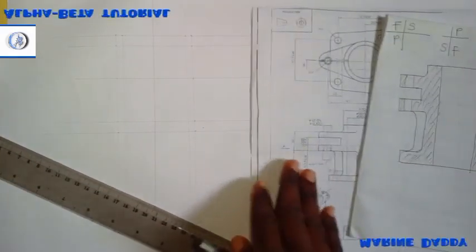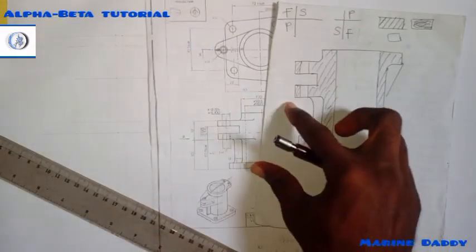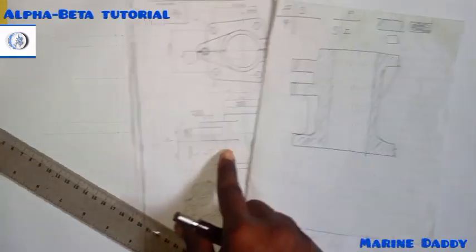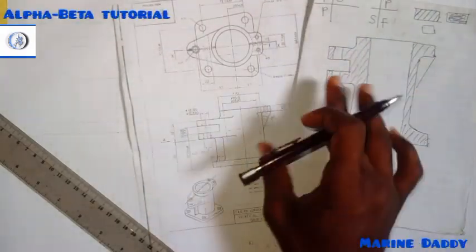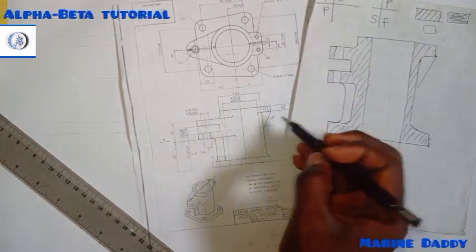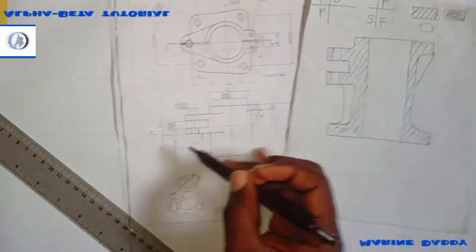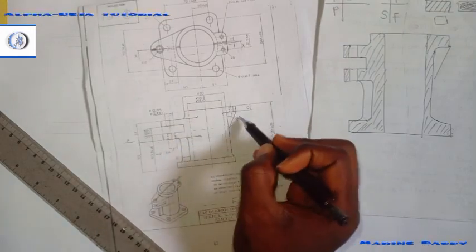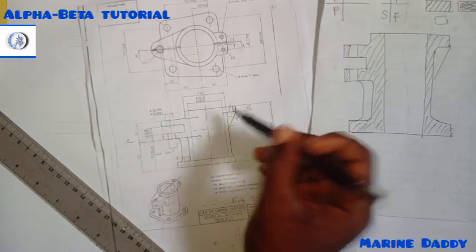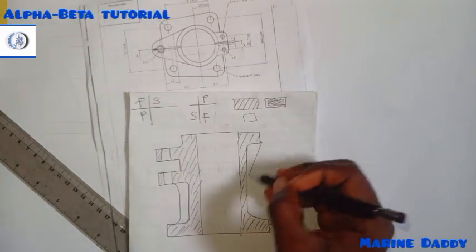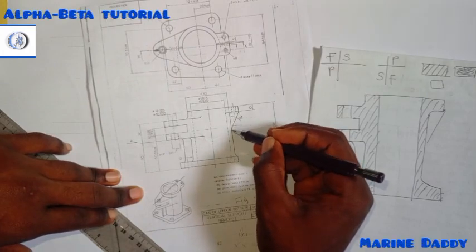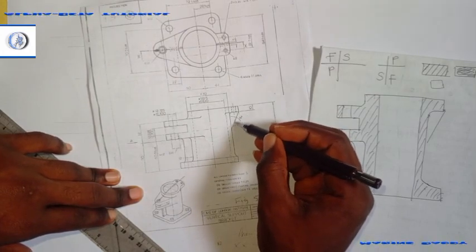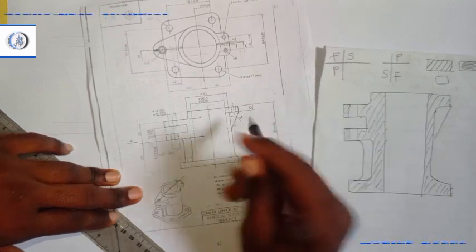Okay. Now they told us again that this part of the diagram, that's the wedge. This side, they said it is drawn at angle 30, to the vertical line.